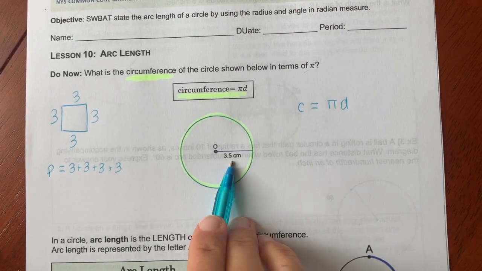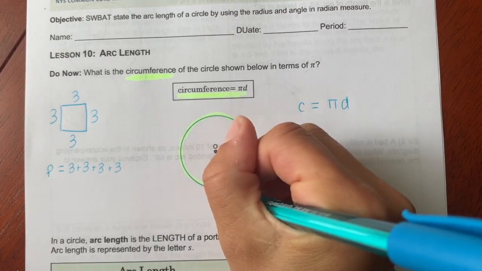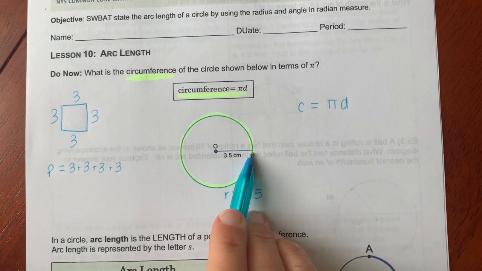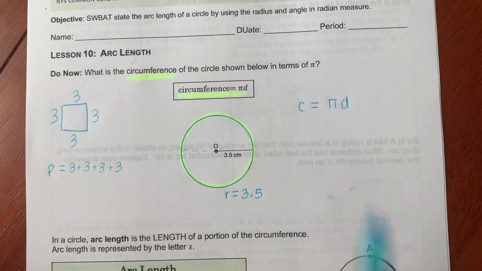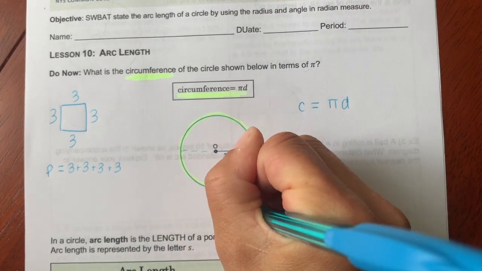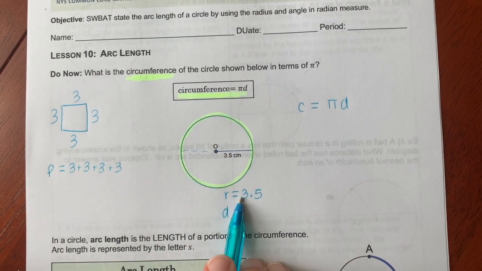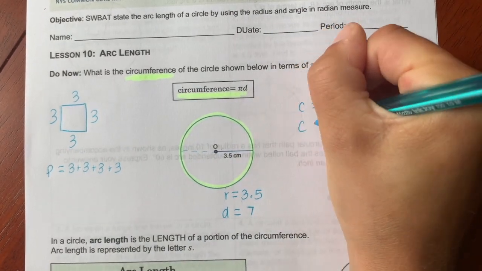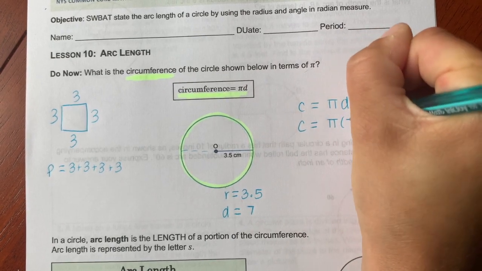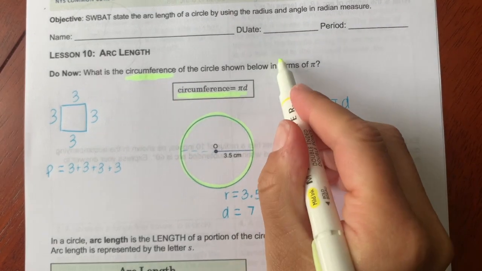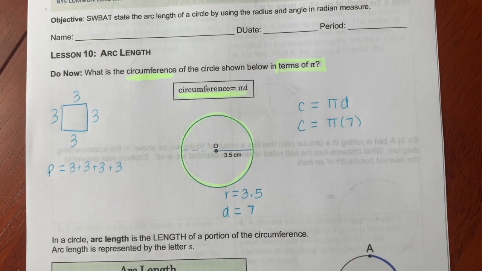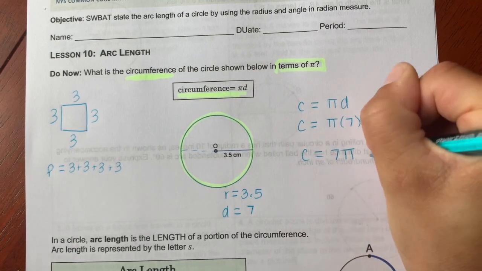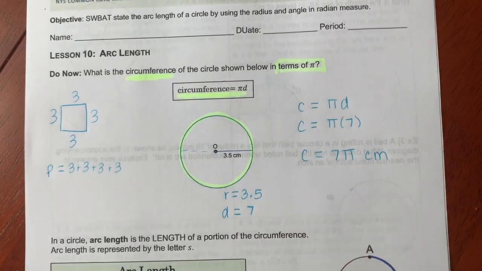If we look at our circle, this 3.5 is our radius because it goes from the center to the outside of the circle. If we were to extend that radius, that would give us a diameter, so we know to multiply that by 2. Our diameter should be 7. Circumference equals pi times 7. And if it says in terms of pi, we're not going to multiply pi in our answer. We're just going to leave it as 7 pi, with units, centimeters.